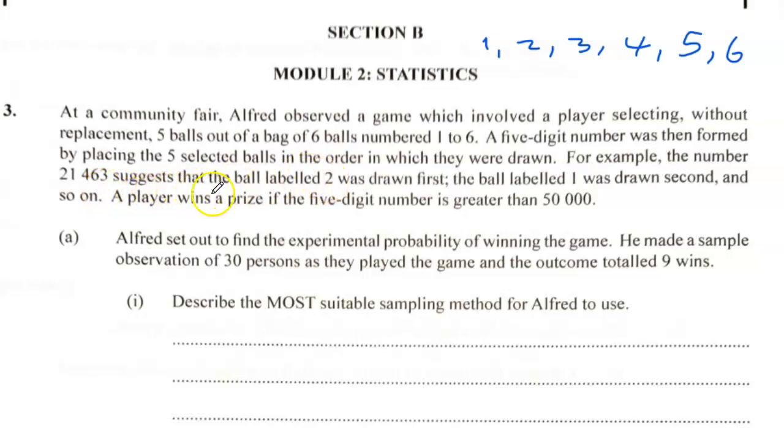A player wins a prize if the 5-digit number is greater than 50,000. Alfred set out to find the experimental probability of winning the game. He made a sample observation of 30 persons as they played the game, and the outcome totaled 9 wins.